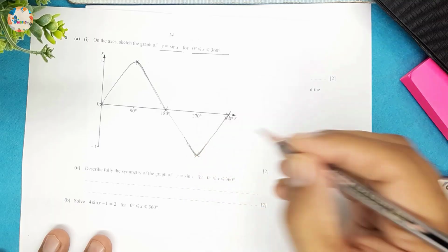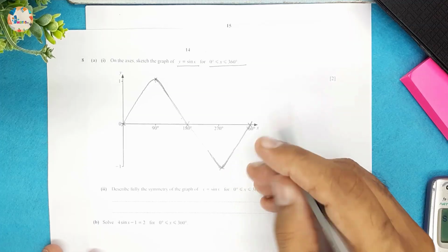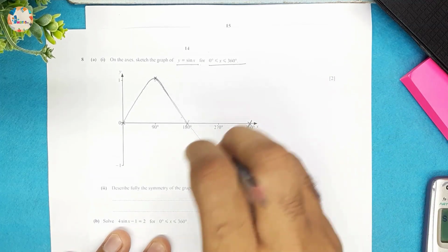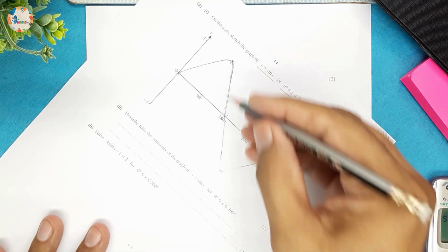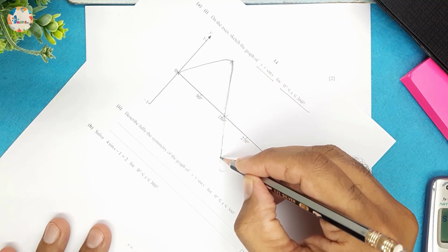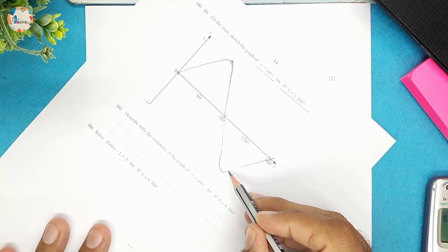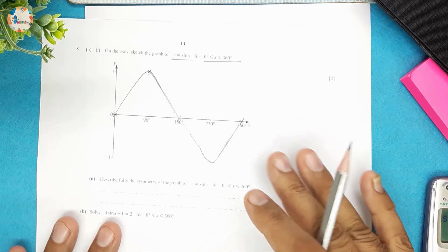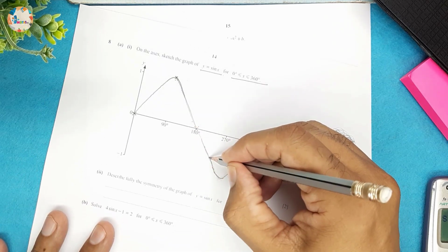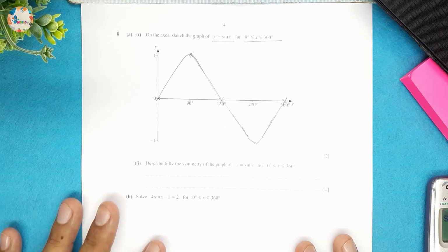So this should be a smoother curve. We can make it smoother, basically a bend like this one. So we can bend it like this. I'm telling you again, this is not a proper graph. Proper graph means to scale. This is just a sketch.